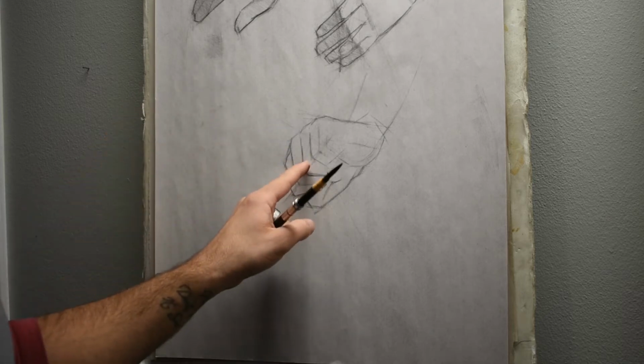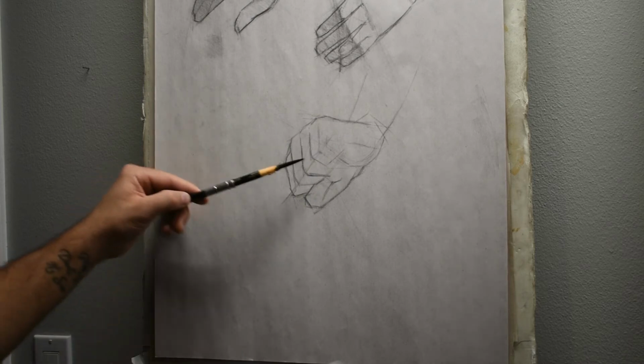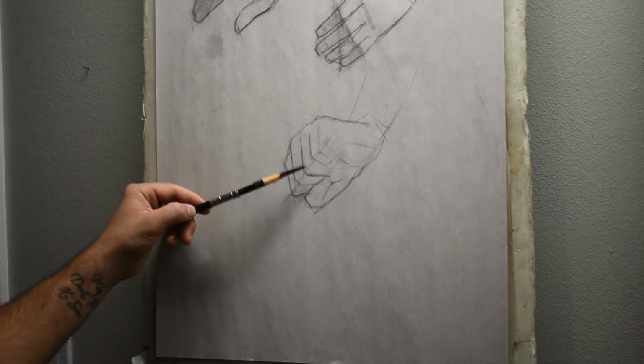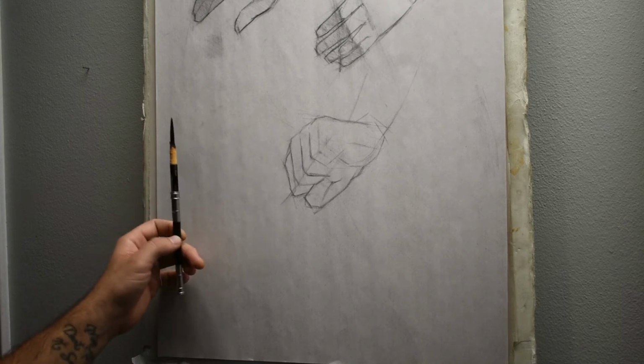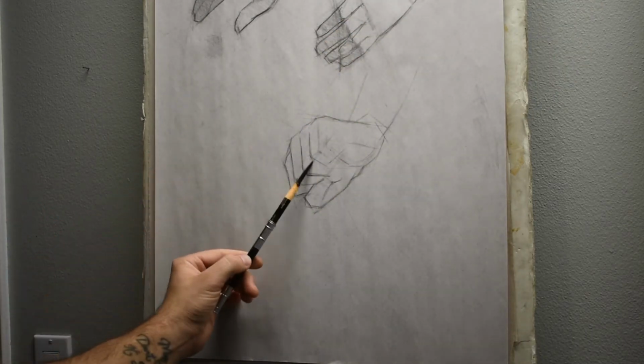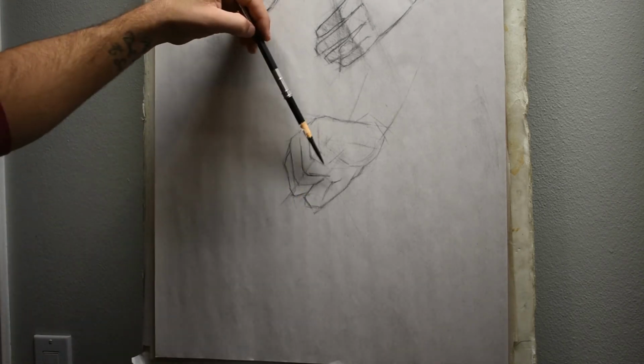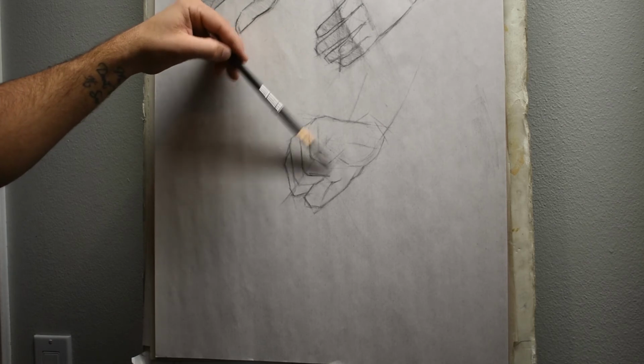Does it taper in more at this end? Does it get wider up here? Just all those little things. So I'm still not thinking of this as really mapping out the fingers as much as it is looking at more specific line information and angle information.